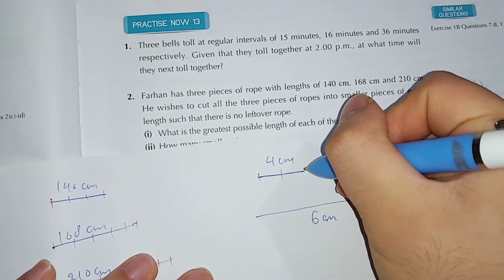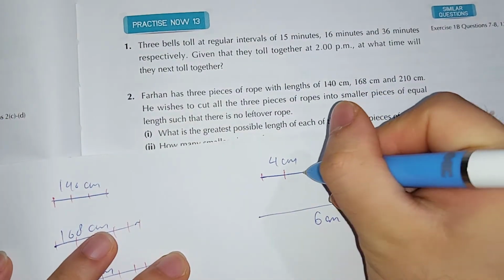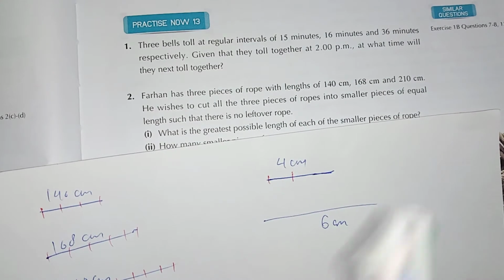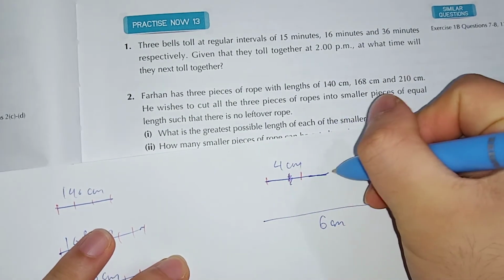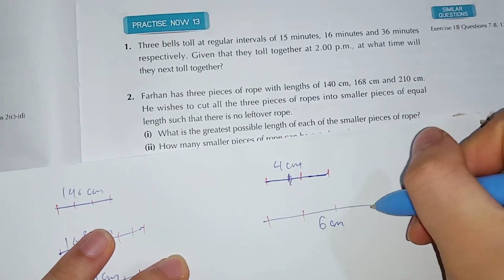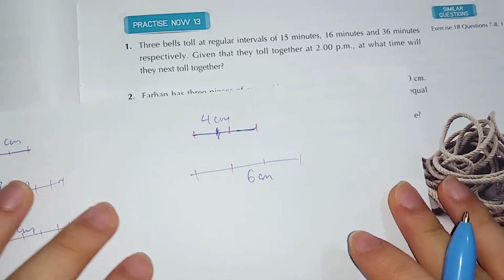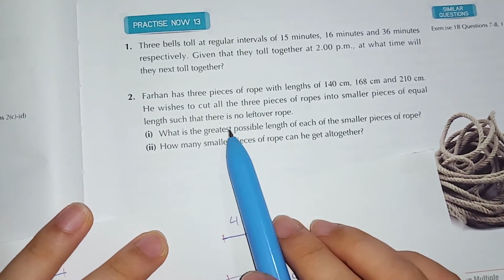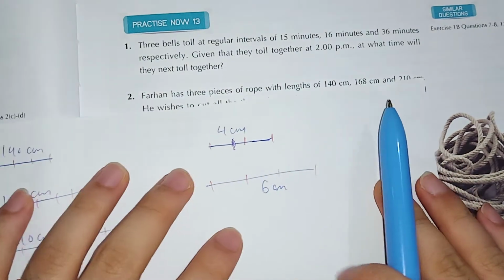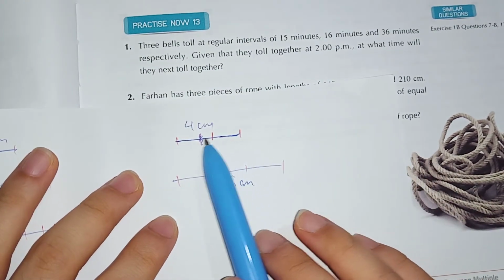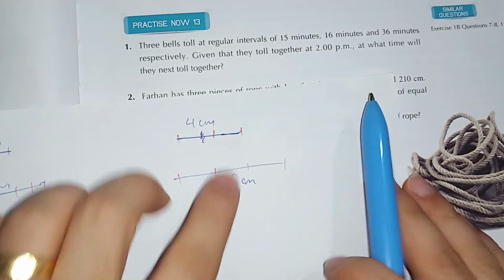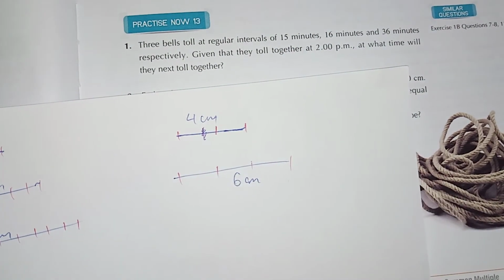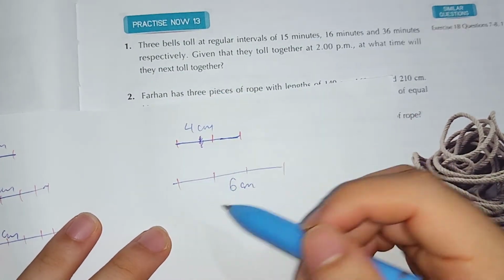So I can cut this to, well, sorry, this is not really accurate drawing. Yeah, I think this is more accurate. So the greatest possible length that I can make by cutting these two into small pieces is like this. Makes sense? Because it's 4, it's 6.